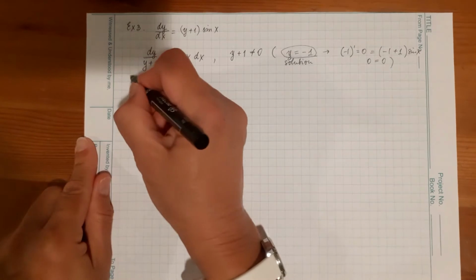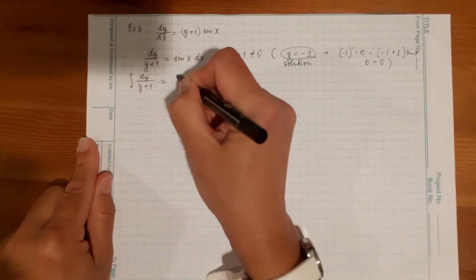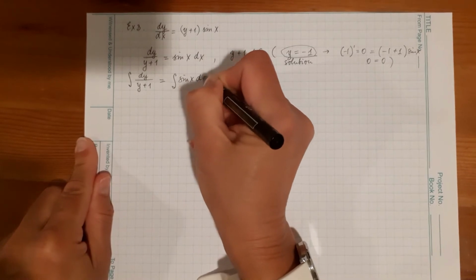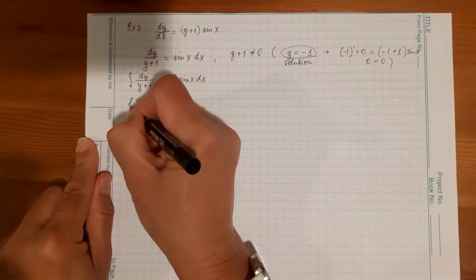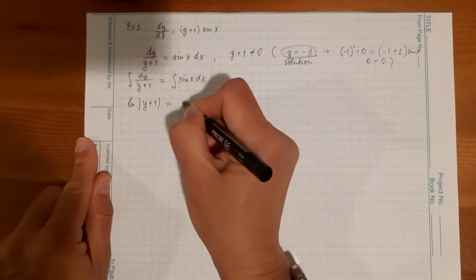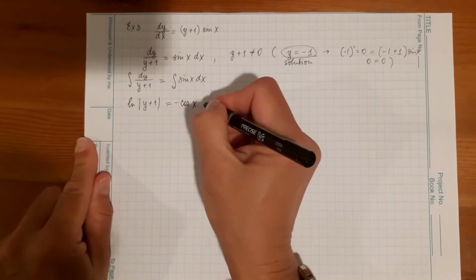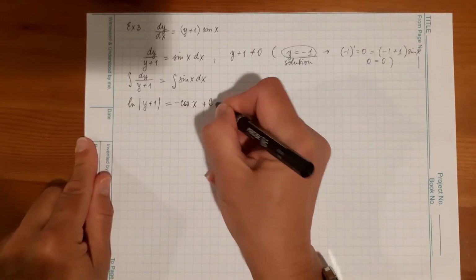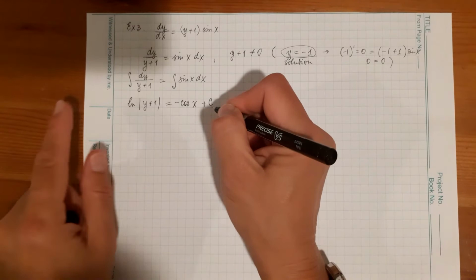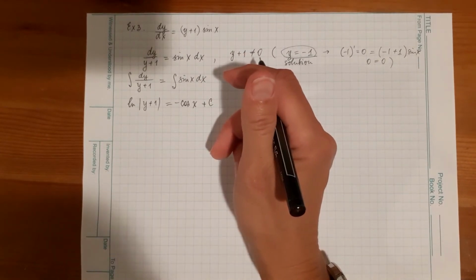Now I'm just going to do integration. The integral of dy over y plus 1 equals the integral of sine of x dx, and that's going to give me what? ln of y plus 1, right? Here, the integral of sine is cosine of x, and with minus. I'm not going to write down two constants anymore. I'm just going to combine them together into one constant. Actually, each side is going to produce a constant, but I'm going to combine it into one constant.